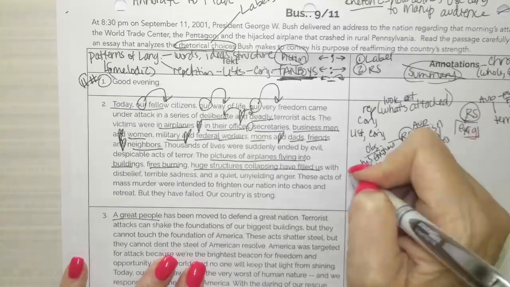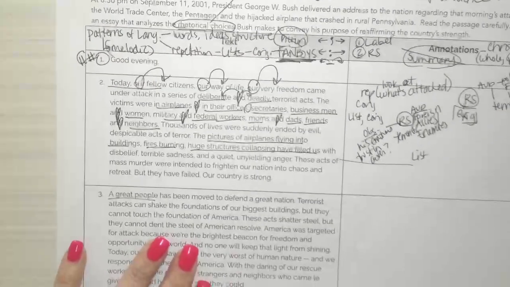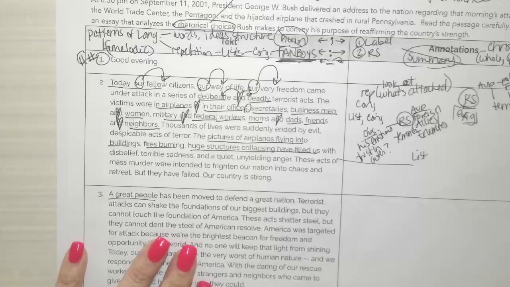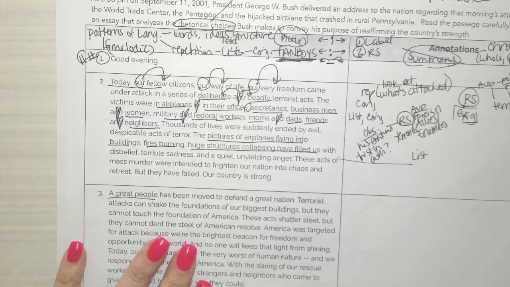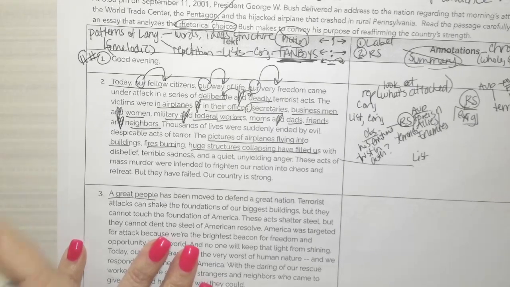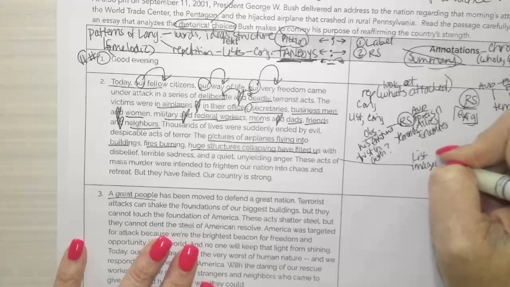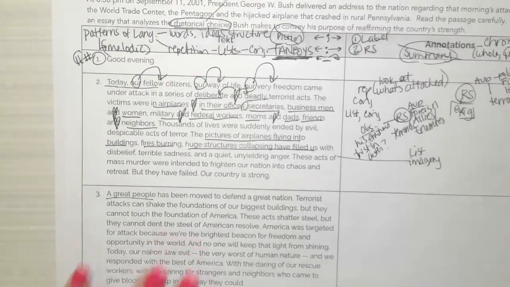Okay, so we have, I'm going to move this over here. So we have a list. What would you label that first? It is a list, but if you were reading a short story and I told you to annotate, what would you label that? Imagery, yeah. So imagery is very lit analysis.